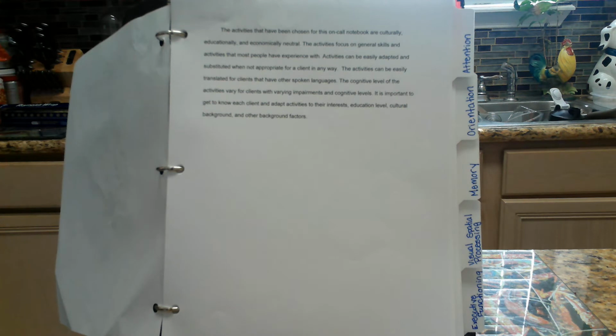These activities have been chosen for this on-call notebook because they're culturally, educationally, and economically neutral. They focus on general skills and activities that most people have had experience with, and they can be easily adapted and substituted when not appropriate for a specific client. They can be translated for clients that use a different spoken language, and the cognitive level of the activities varies for clients with varying impairments and cognitive levels.